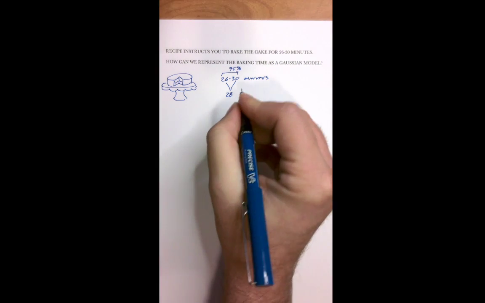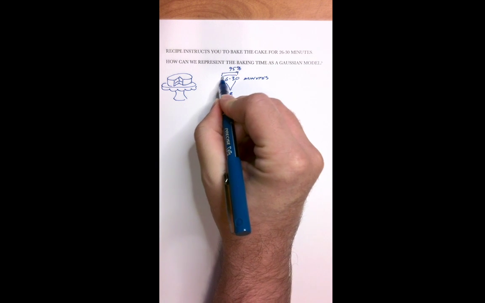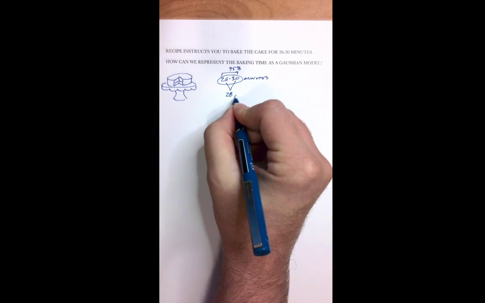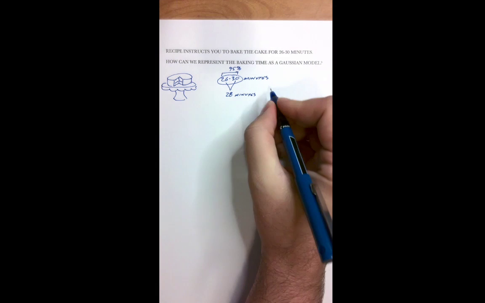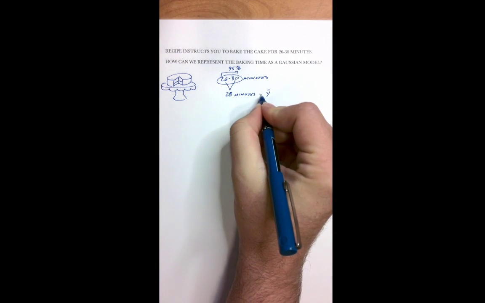Since the distribution is symmetrical around 26 to 30, the middle point of that is going to be the value with the highest probability. The midpoint of that is 28 minutes. Remember that we use the symbol y bar when we're talking about the average. So the average, our best guess of how long this cake is going to take to bake, is 28 minutes.